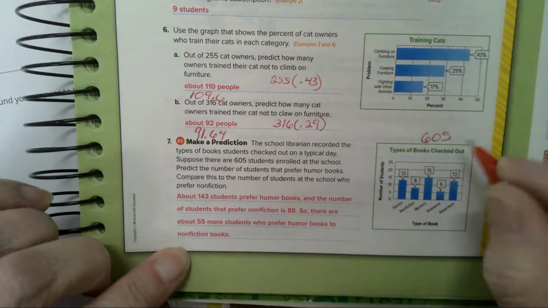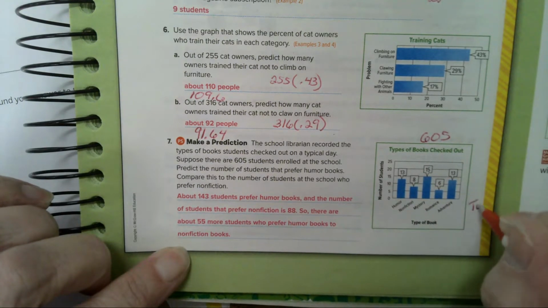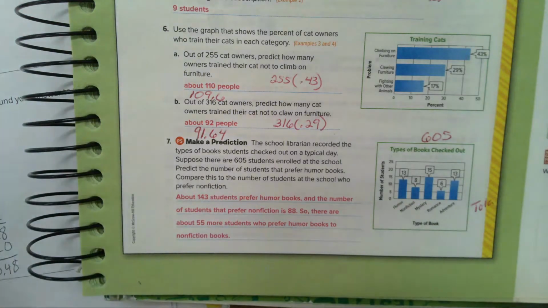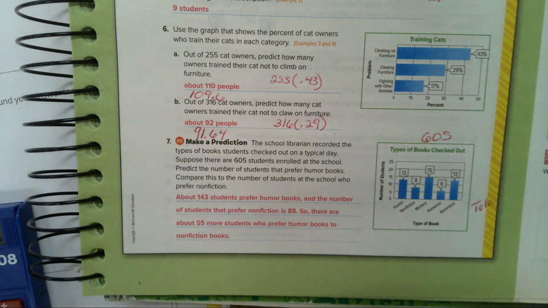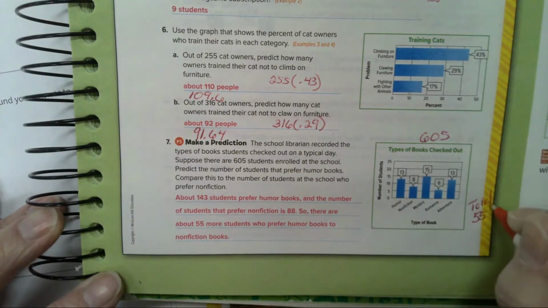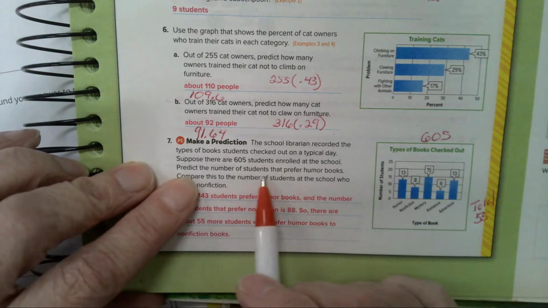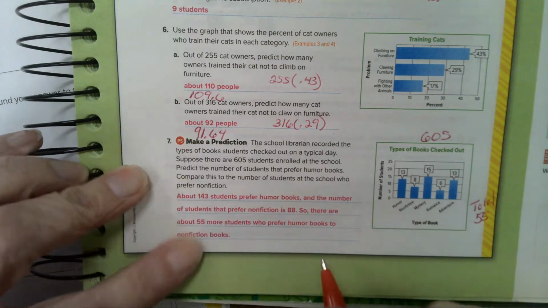Now here, the total number of students in this, when you add them all, the total will be 13 plus 8 plus 15 plus 6 plus 13. Did you come up with a total of 55? So the total is 55. So it wants to know, predict the number of students who prefer humor. So that's 13 over 55.